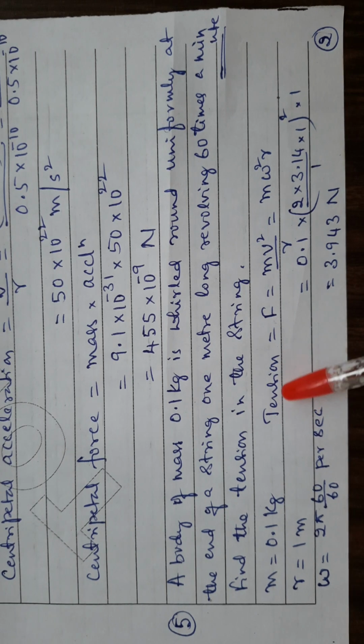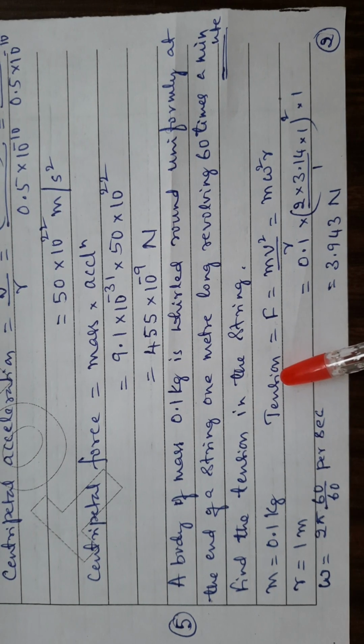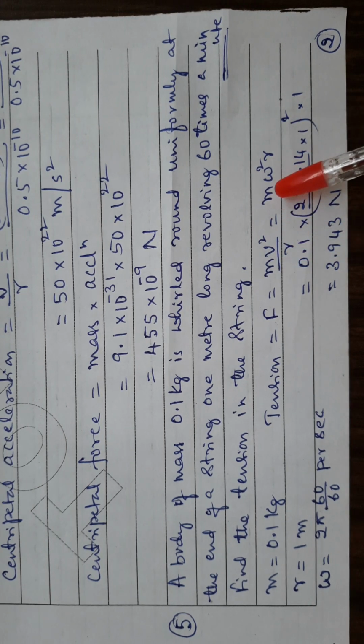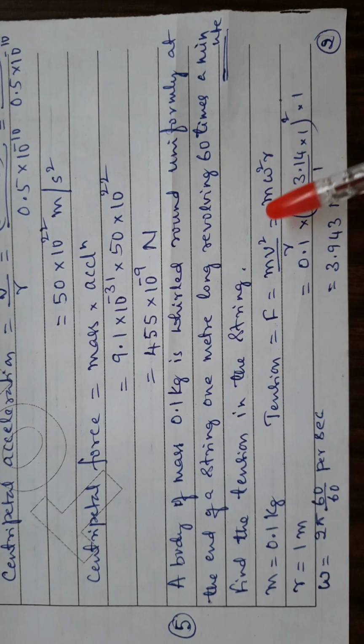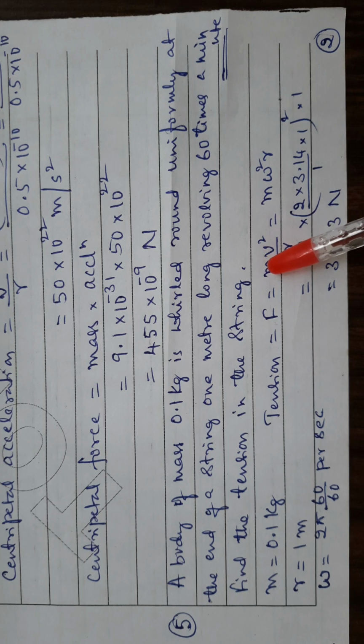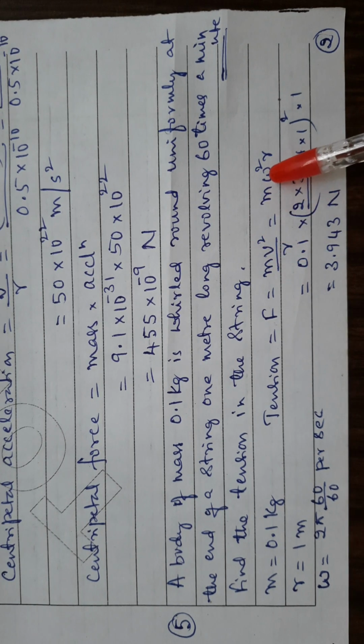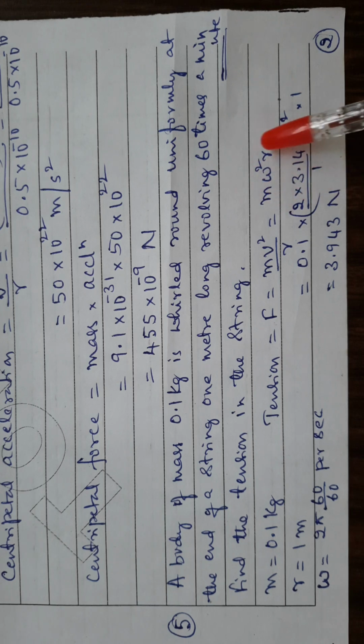The centripetal force, now asked in terms of tension, is equal to m v square divided by r, which is also equal to m omega square into r. So m v square by r is in terms of linear velocity, and m omega square r is in terms of angular velocity.